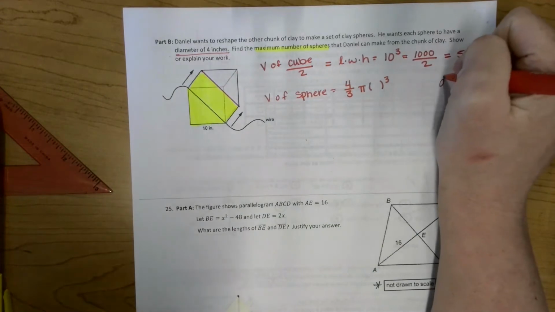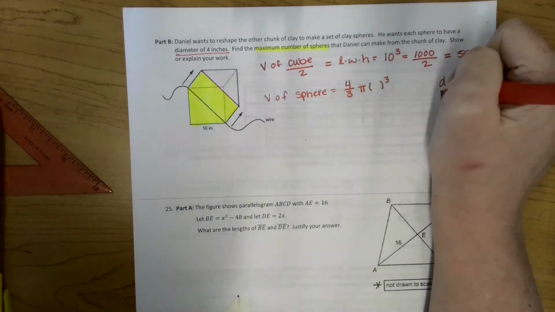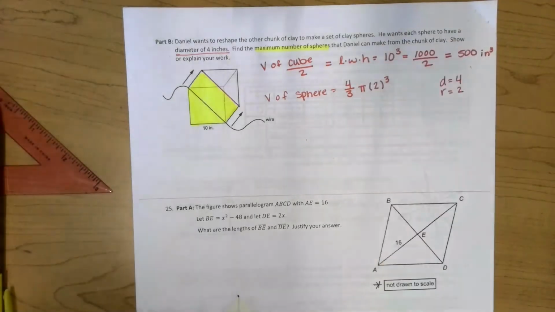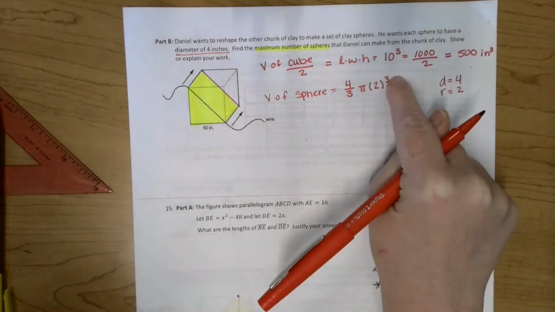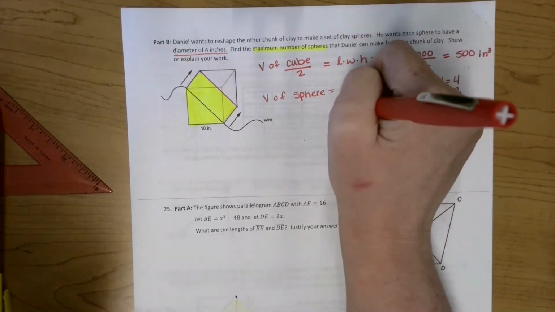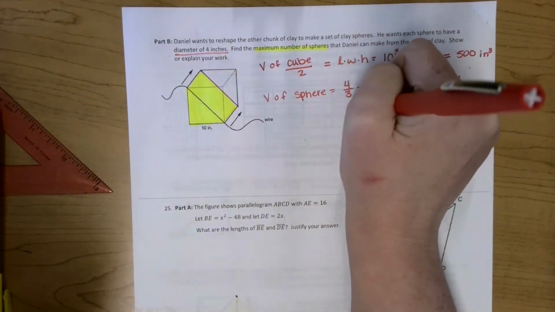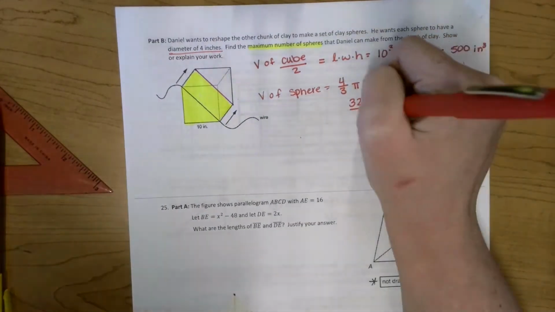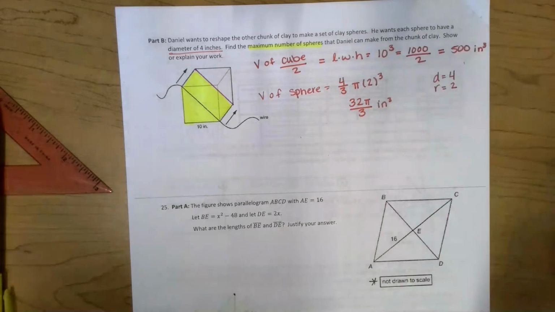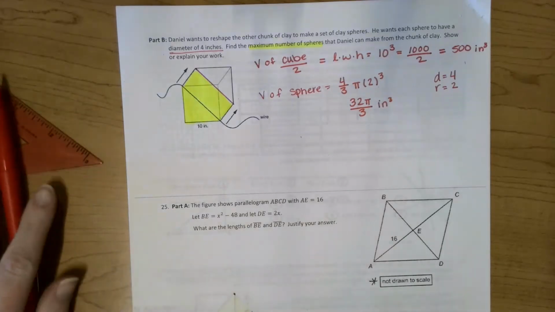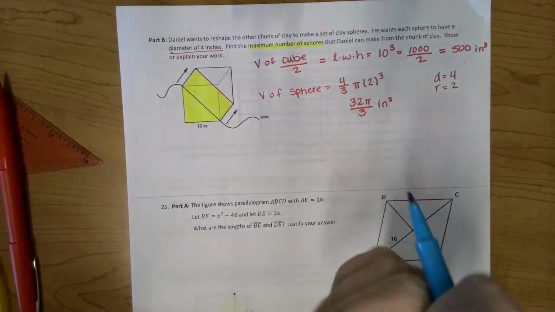Well, if the diameter is 4, then the radius is 2, because we cut it in half. All right, so 2 cubed is 8. 8 times 4 is 32. So our volume is 32 pi over 3. We will make this a decimal later. In our calculator, it's so much easier to just use pi and use fractions, and the less rounding we have to do, the more accurate we are.